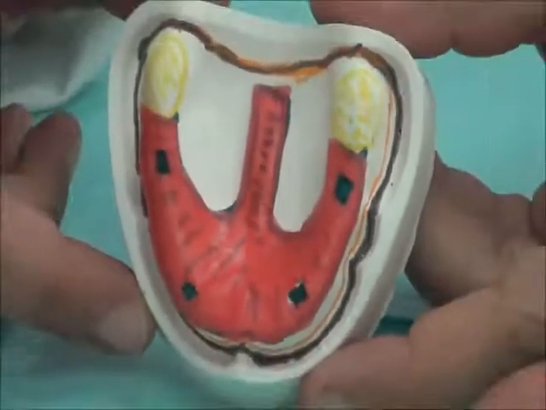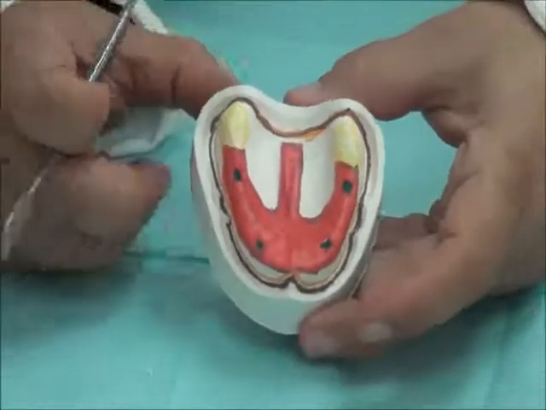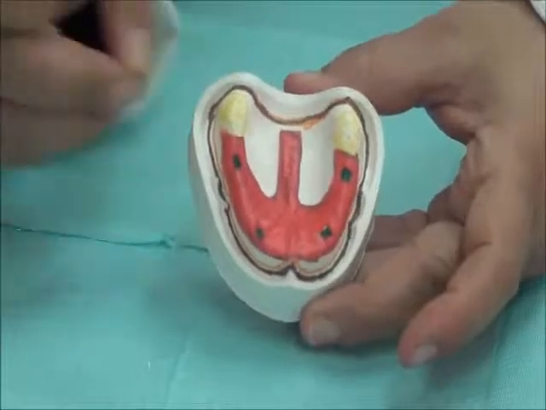And this is the partial relief for the upper. Now you are asked to do the wax adaptation for the partial relief of the upper, please.